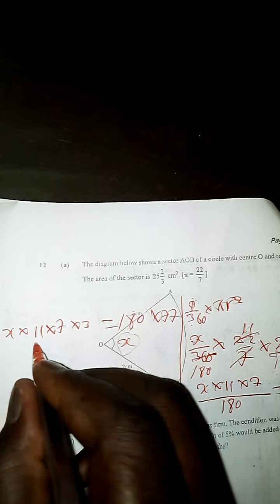Then from there I'll say over 11 times 7 times 3. Even here do the same, over 11 times 7 times 3. So x is equal to, this one I'm going to cancel them, 180 times 77 over 11 times 7 times 3.